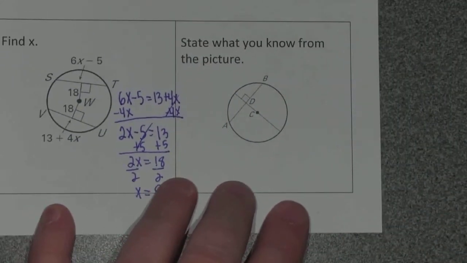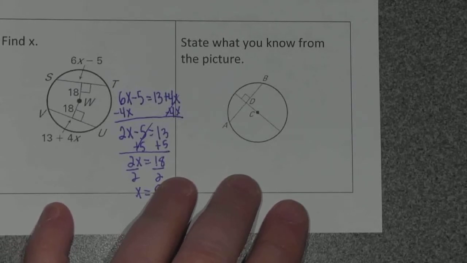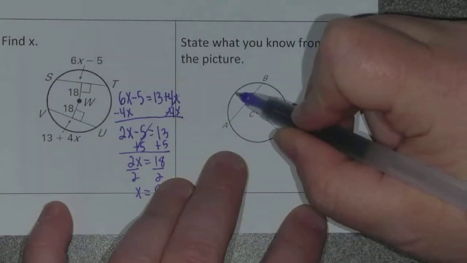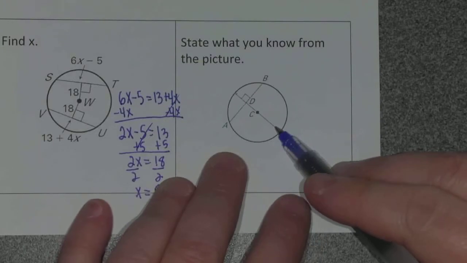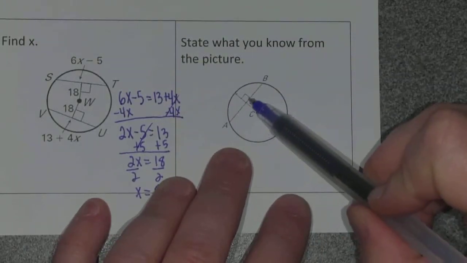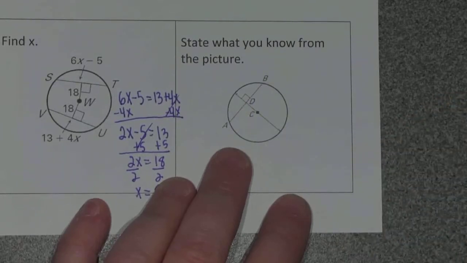State what you know from the picture. So this is an interesting picture to just think about and to state what we know from it. But this for sure is a diameter, right? Because it goes through the center of the circle. If it's a diameter, what do you know it did to the two pieces of the chord? It bisected it. Bisect means break it into two equal pieces.